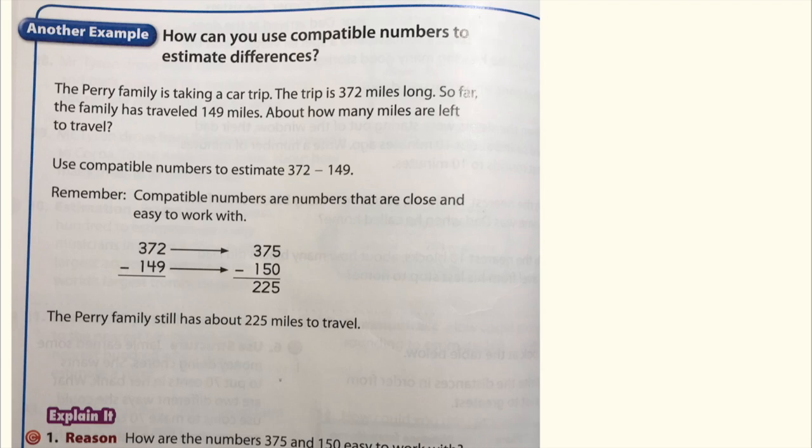Use compatible numbers to estimate 372 minus 149. Remember, compatible numbers are numbers that are close and easy to work with.